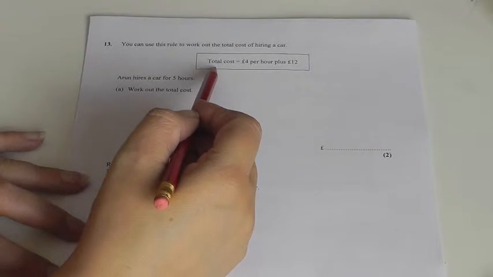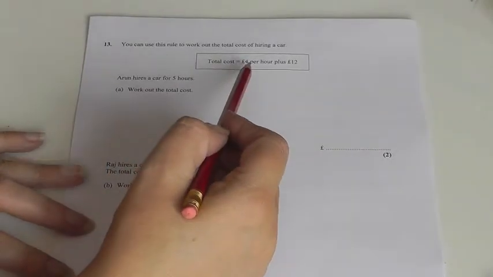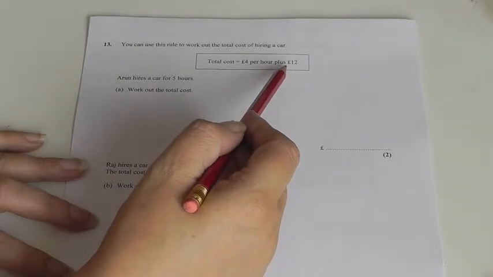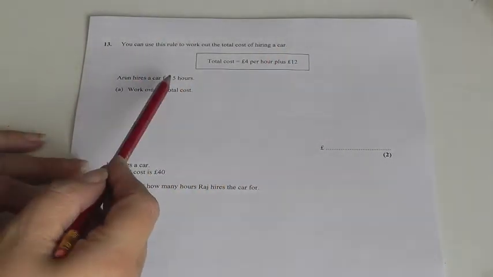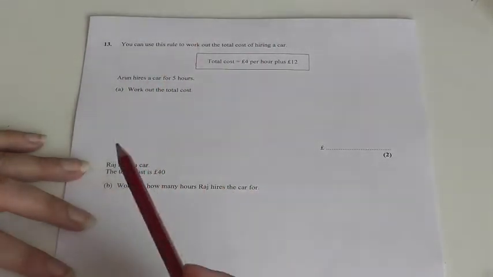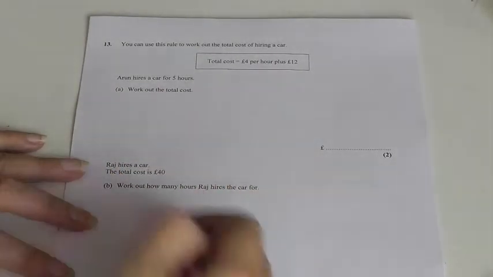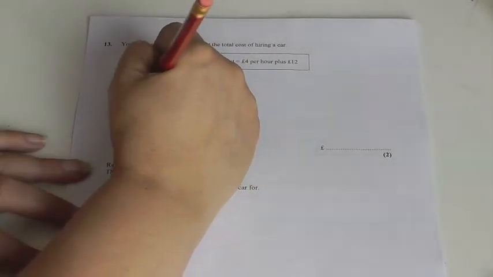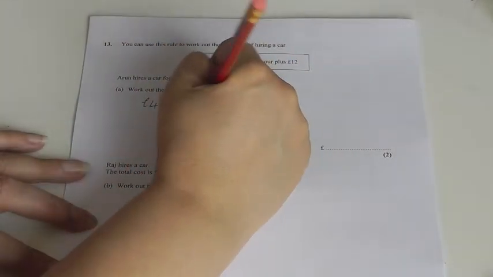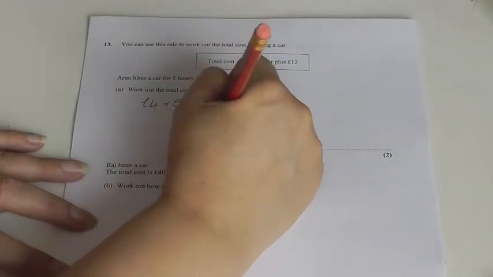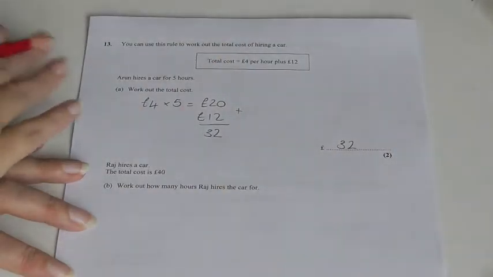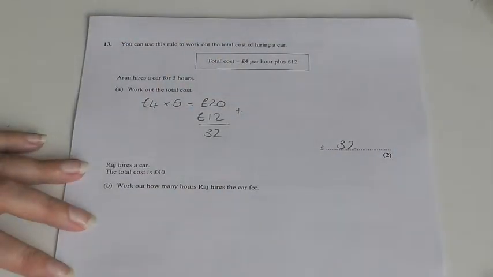You're given a rule for working out the cost of hiring a car. You're told it's £4 per hour plus £12, so every time you'll need to add that £12 charge. Aaron hires a car for 5 hours, so he's going to pay £4 for each of those 5 hours plus the £12. So £4 times 5 is £20 plus the £12 equals 32. So the answer to question A is £32.